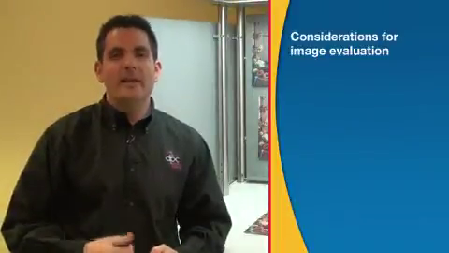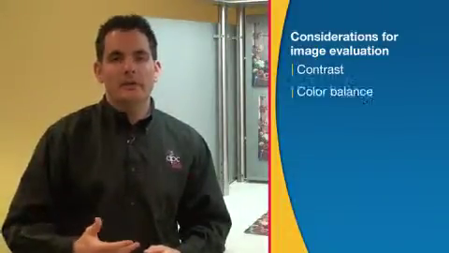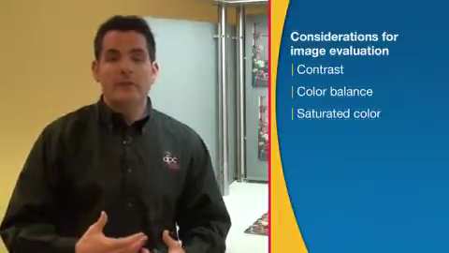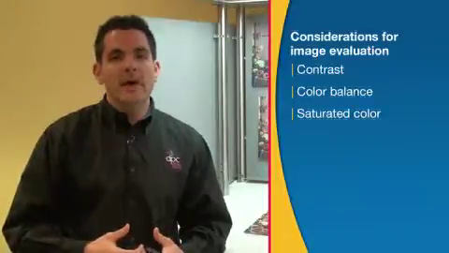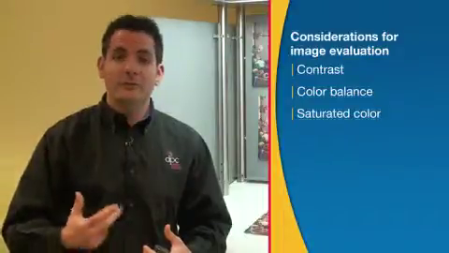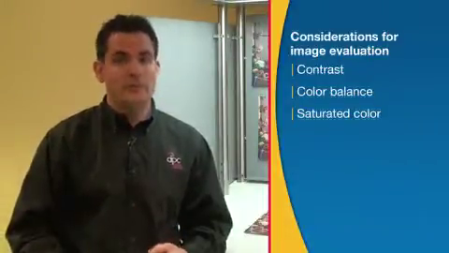So remember, when you're evaluating images, always think contrast, color balance, and saturated color. Now, we looked at each one of these three topics independently of each other, but keep in mind when you're evaluating images, the problem could be just one of those things, two of those things, or all three of those things. So remember, using imprecise terminology will result in additional proofing cycles, which can delay your job. The bottom line, use specific, precise terminology when communicating color. It will save you time and money.